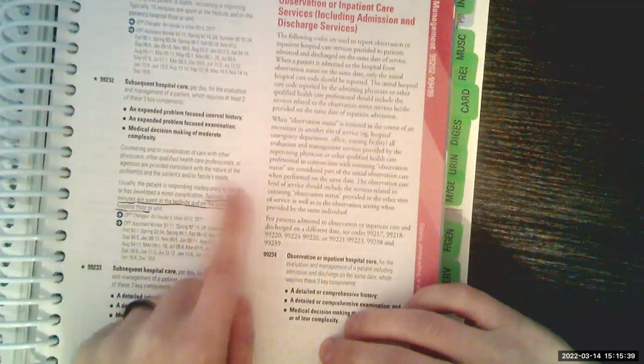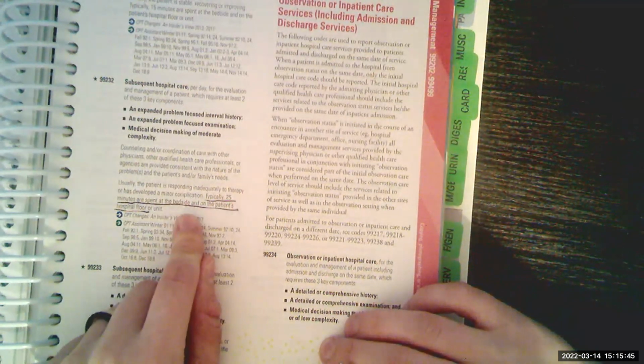So you can see here, on this subsequent hospital care, it says typically 25 minutes are spent at bedside. And so that's going to have very specific application because it's typically 25 minutes are spent at the patient's bedside. So that's going to be a face-to-face service. Okay. I'm not saying that to confuse you or overwhelm you. I'm just using that as an example of there being very specific ways that we apply time based on the subsection.